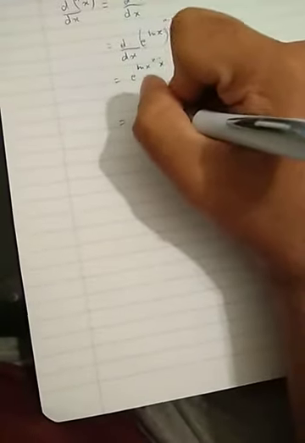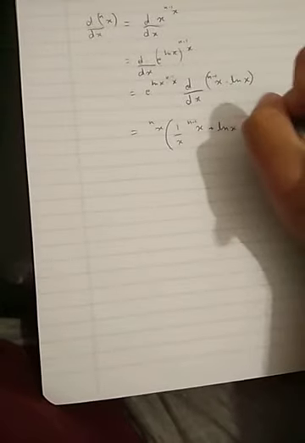Okay, so this part on the outside is simply x tetration n. This is going to be multiplied by the derivative of ln x times x tetration n minus 1, which is 1 by x times x tetration n minus 1 plus ln x into d by dx of x tetration n minus 1.